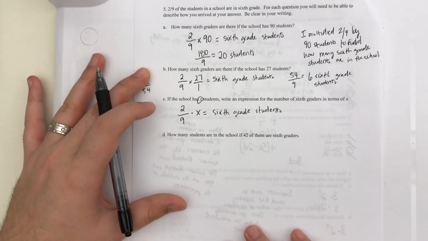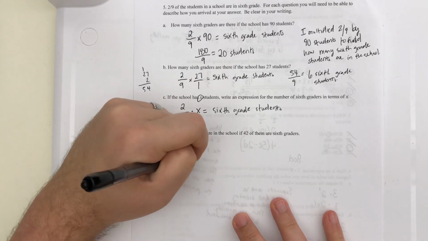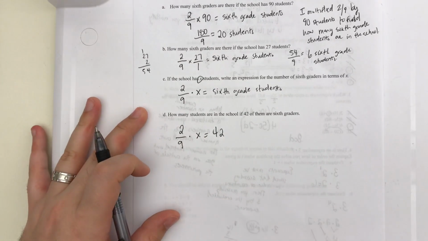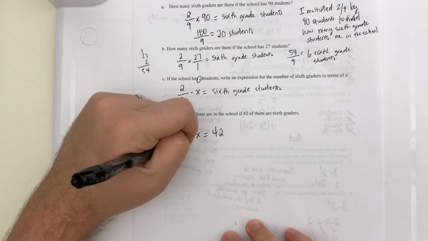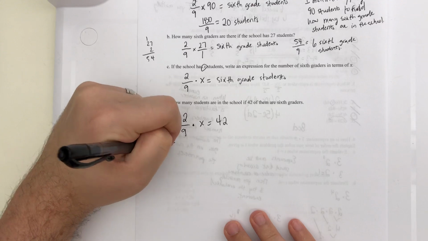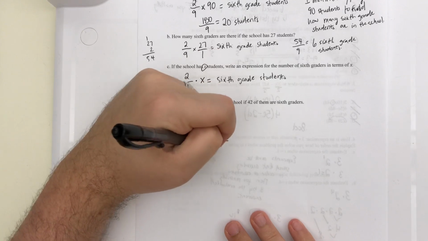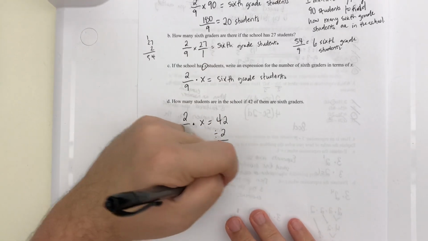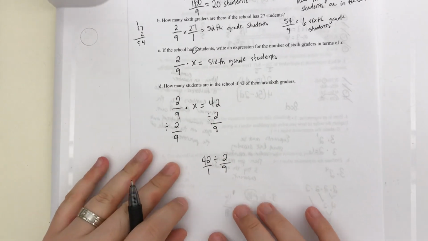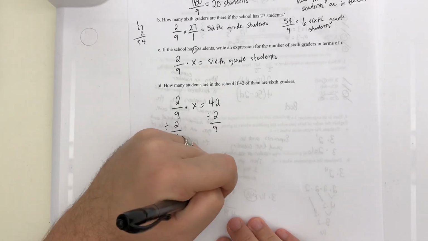Then how many students are in the school if 42 of them are sixth graders? So now it's taking this expression we just wrote, we do not know how many people are in the school, equals 42. Now this one I really want us to be able to explain what happens here. Right, so currently 2/9 is being multiplied by x, so I want to divide by 2/9 on both sides. So 42 divided by 2/9. I'm going to place a 1 under 42. And now this is dividing fractions, so I want to use keep flip change.